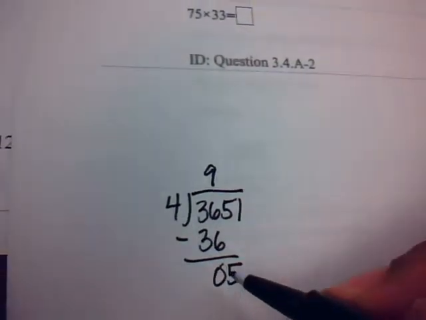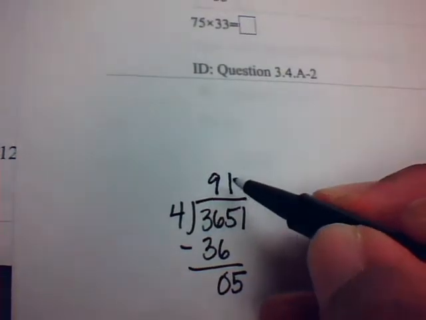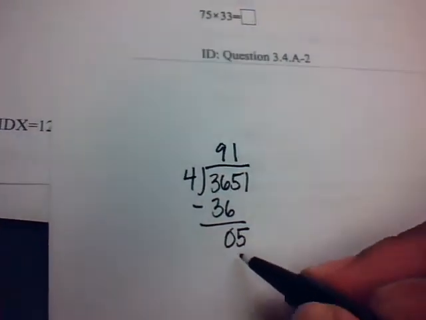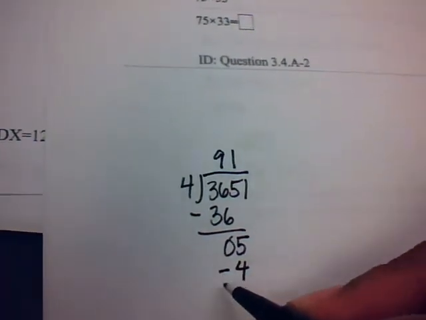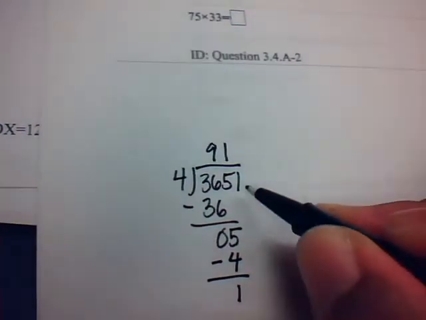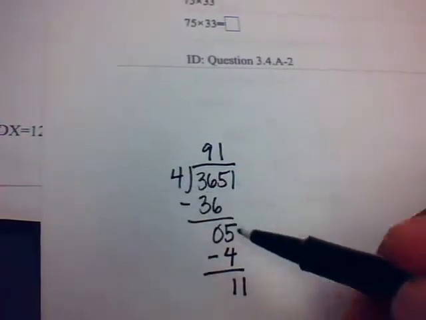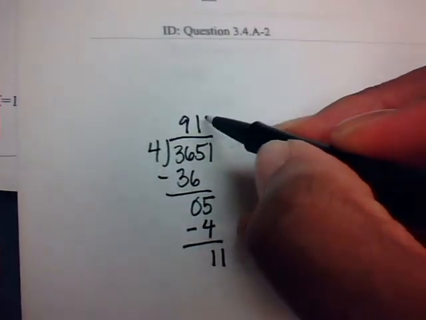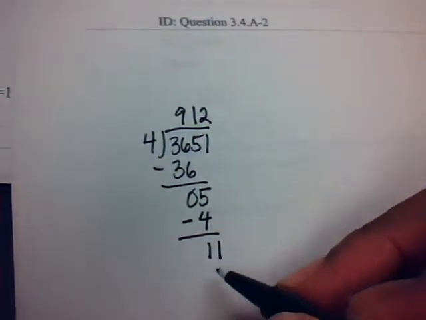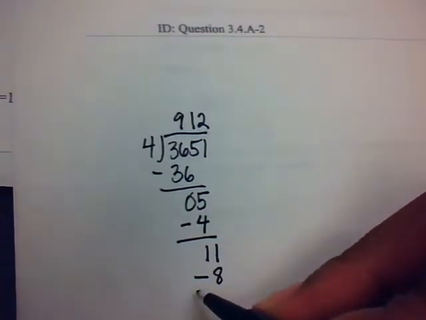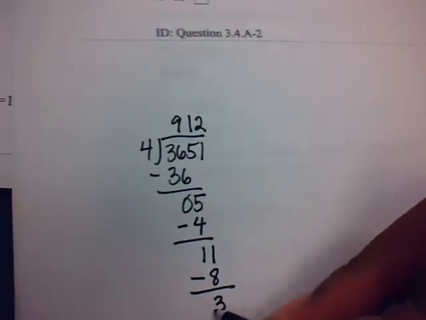And then we divide 4 into 5, that's going to go 1 time. 1 times 4 is going to be 4. 4 from 5 is 1. Bring down the next digit, that's 1. Divide 4 into 11, that's going to go 2 times. 4 times 2 is 8. 8 from 11 is 3.